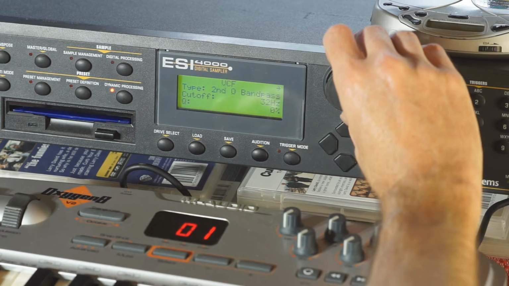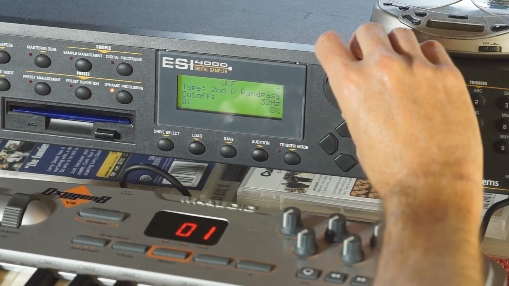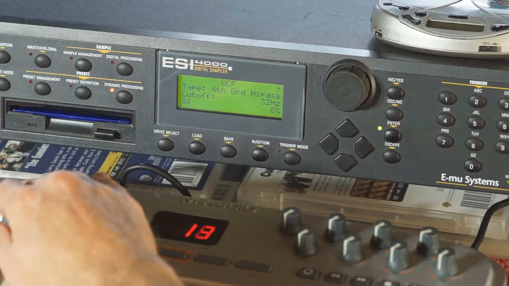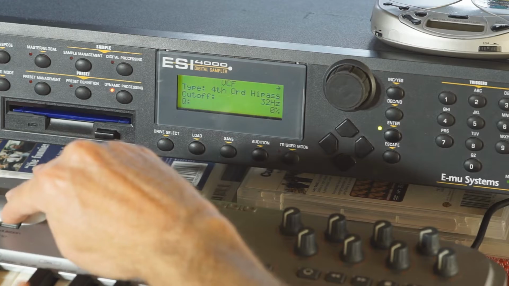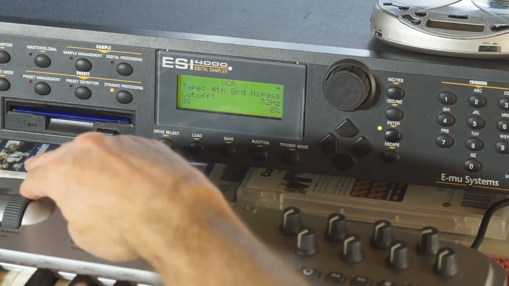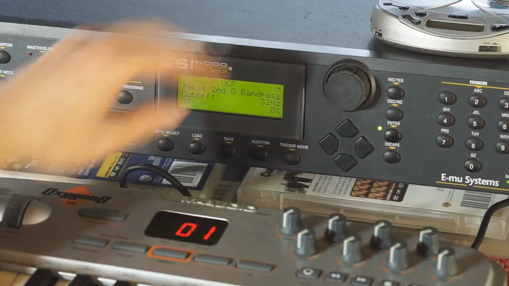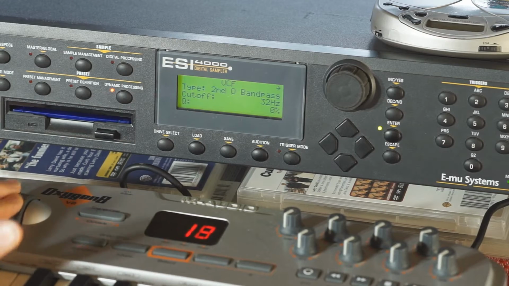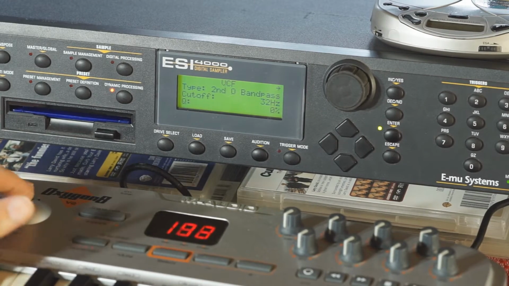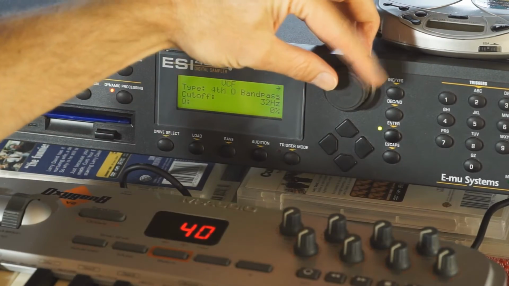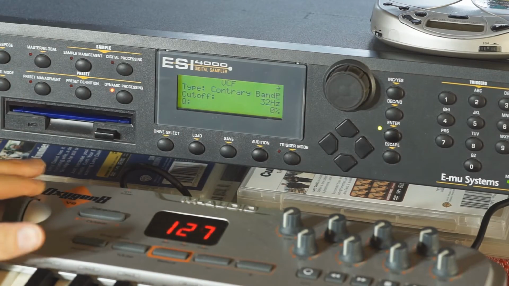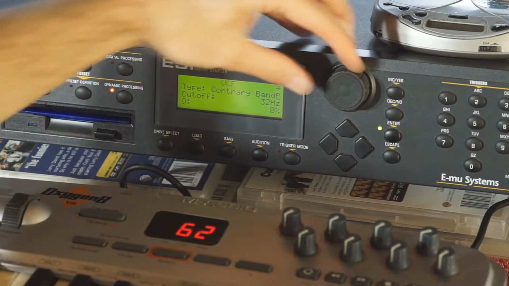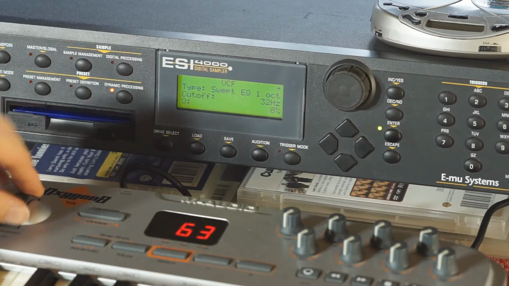You got 2 high pass, band pass, counter band pass, which I think is essentially a notch filter.